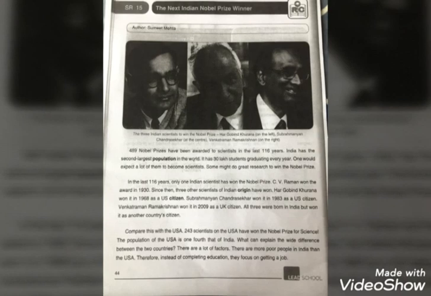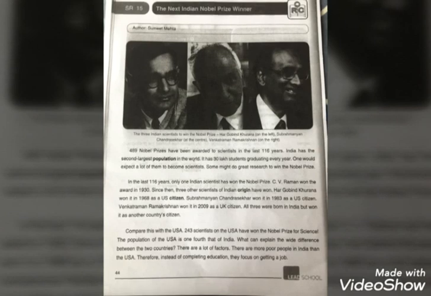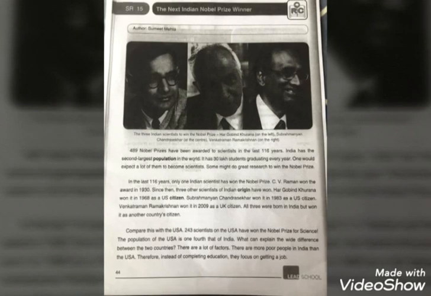This book has been written by the author Sumit Mehta again. The three Indian scientists to win the Nobel Prize: Har Gobind Khorana on the left, Subramanian Chandrasekhar at the center, Venkatraman Ramakrishnan on the right side. 489 Nobel Prizes have been awarded to scientists in the last 116 years. India has the second largest population in the world, that we all know.